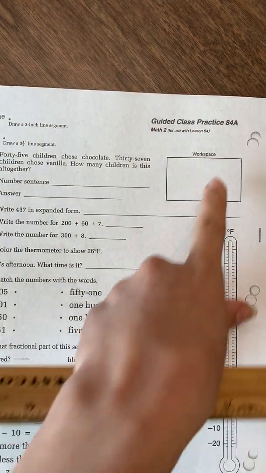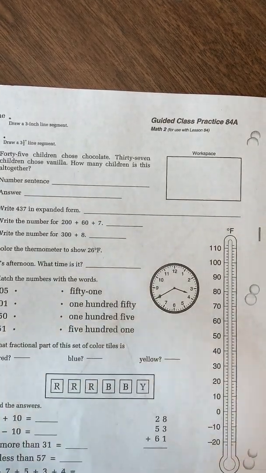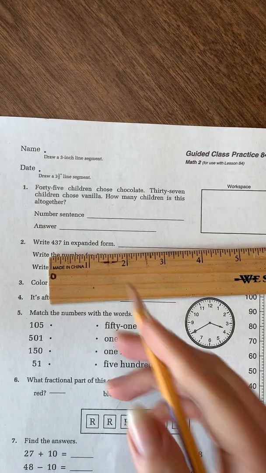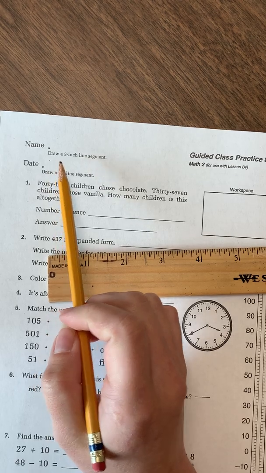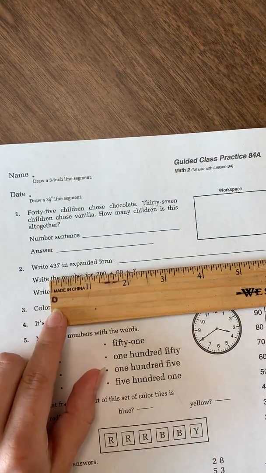Now find your guided practice 84A. You'll also need a ruler. For your name line, we're drawing a 3-inch line segment. Feel like a broken record.